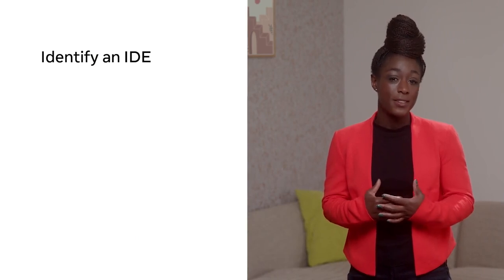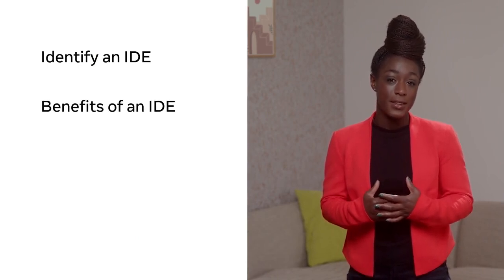Think of a group of construction workers. Every worker has a toolbox that helps them get their job done. As a developer, you'll also use many tools. One of the main tools in your toolbox is the Integrated Development Environment, or IDE. By the end of this video, you'll be able to identify an IDE and explain the benefits of using an IDE during development.